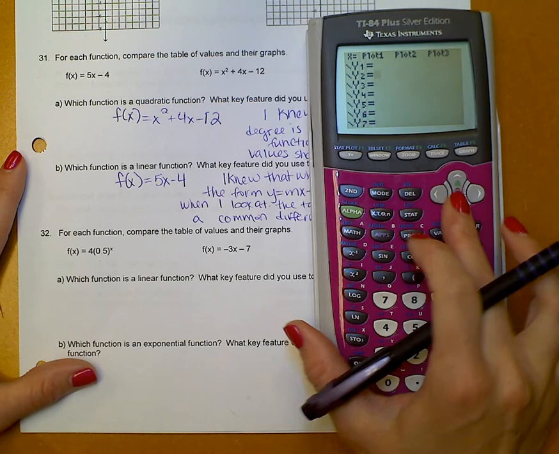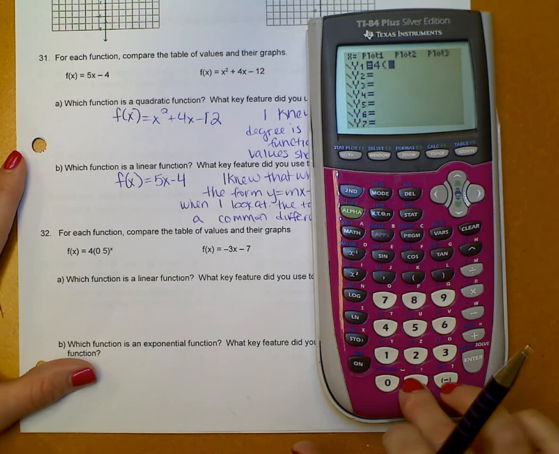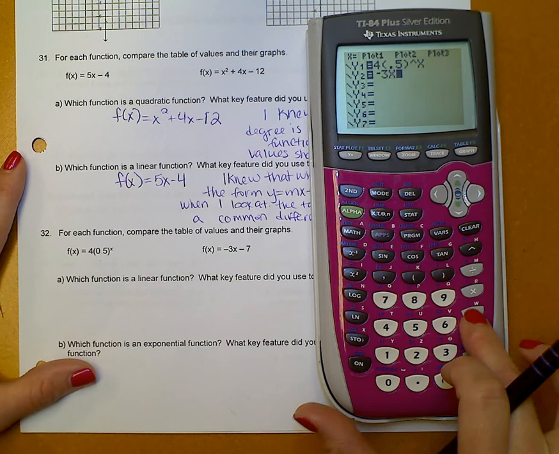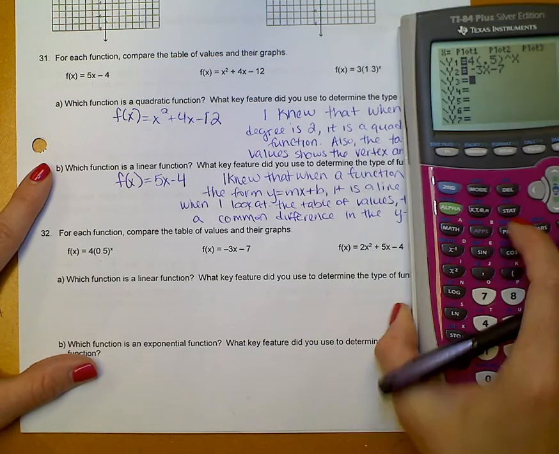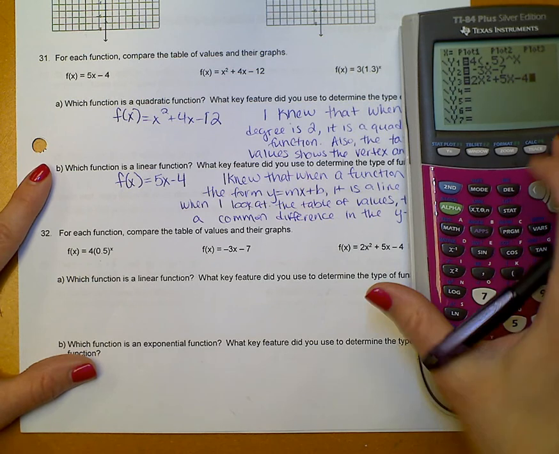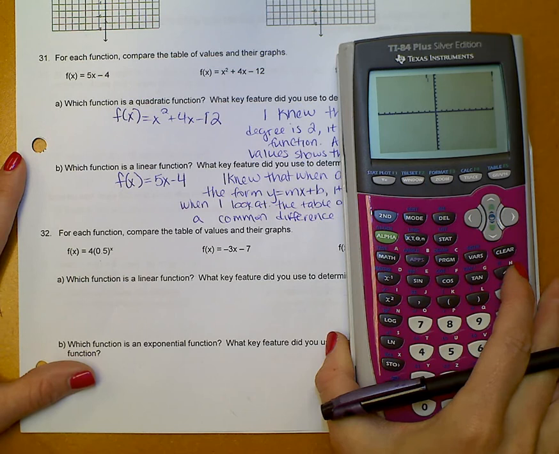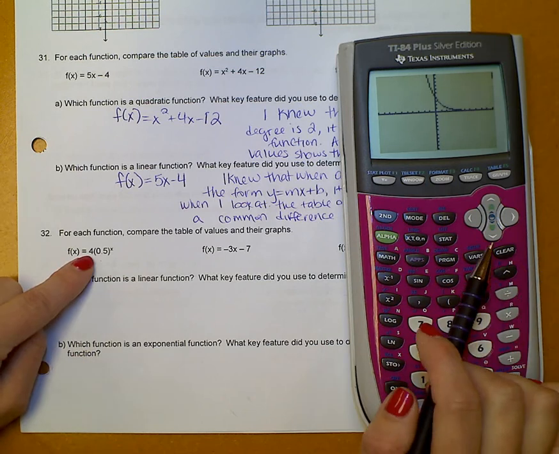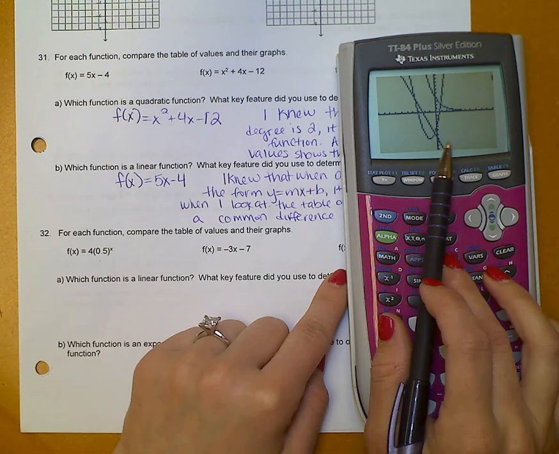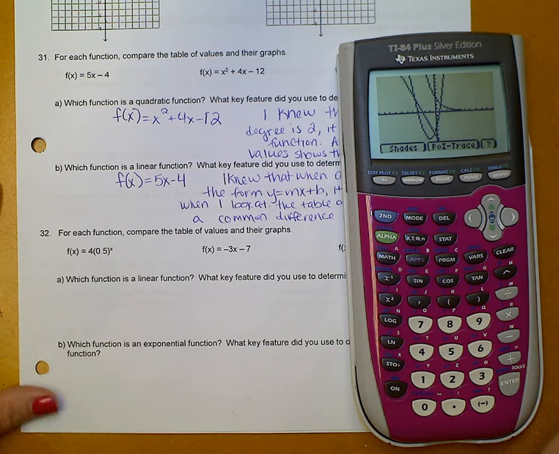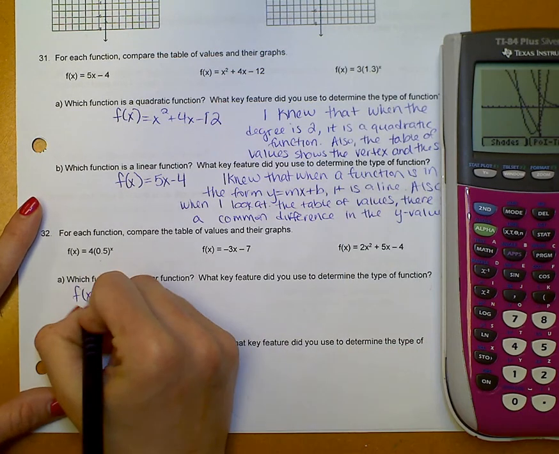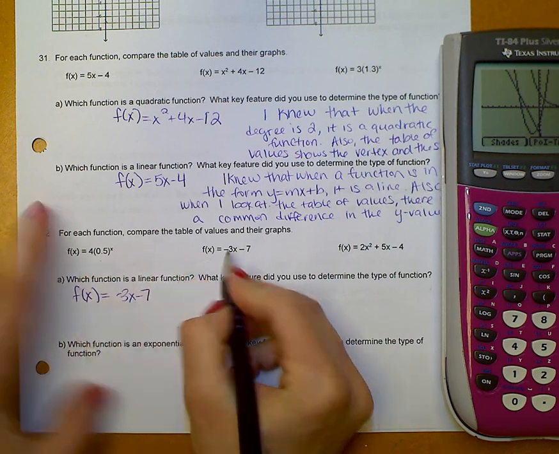So the first one is my exponential decay. My second one is my line. And my third one is my quadratic. So there's my first function. There's my second function. And that's my third function, my quadratic function. So which function is a linear function? F of x equals negative 3x minus 7, which was our second function that we typed in.